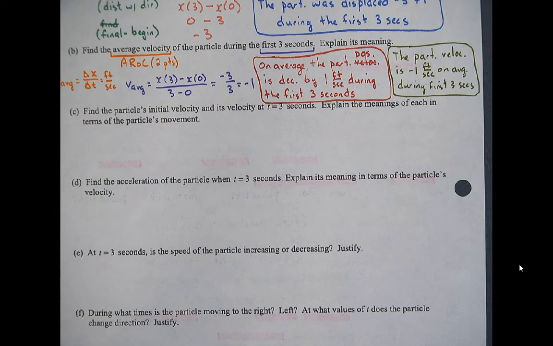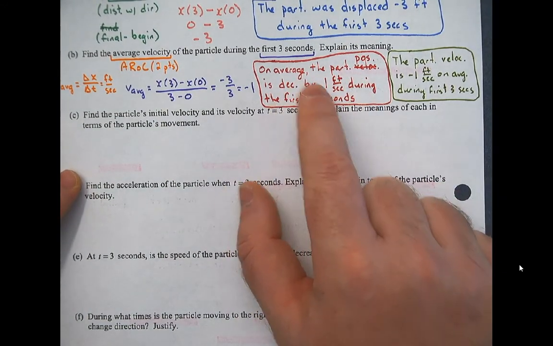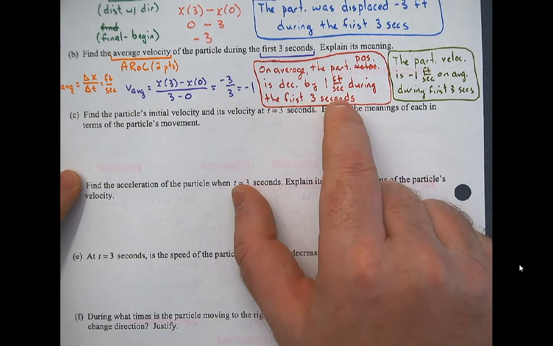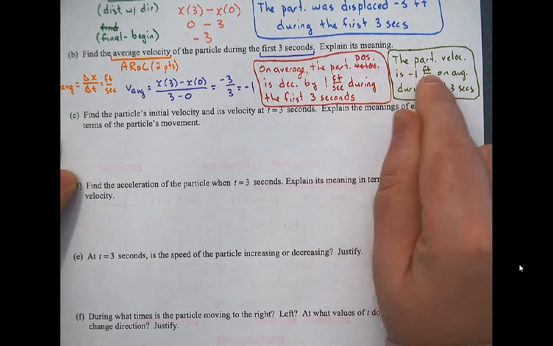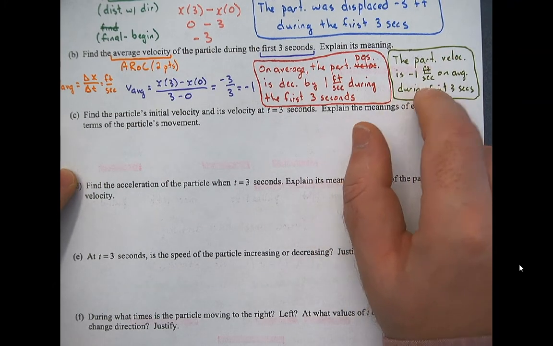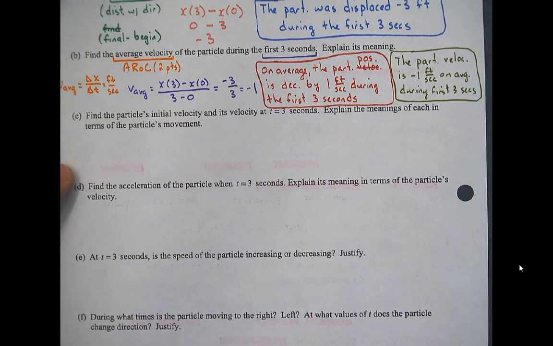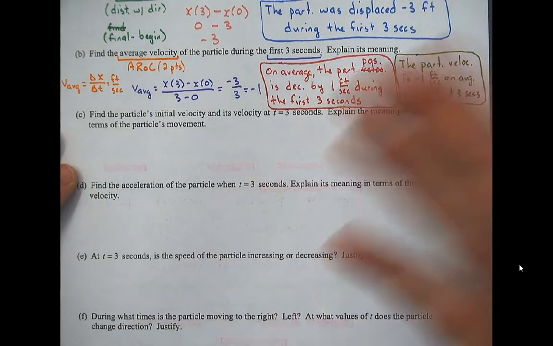So you see how the 2 different ways I'm talking about it? I like that I caught this eventually. On average, the particle's position decreases by a foot per second during the first 3 seconds. Or you could say on average, the particle's velocity was negative 1 foot per second. Those are saying the same thing. How my position changes is the velocity. Change in position is velocity. Change in position over time, I should say. Change in position over time is the velocity.